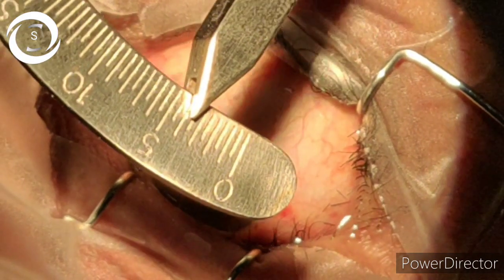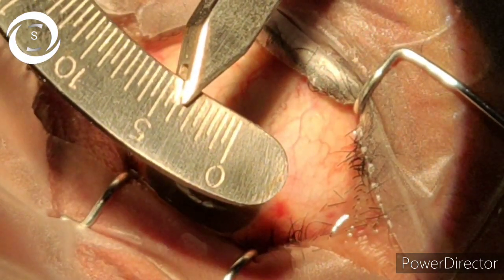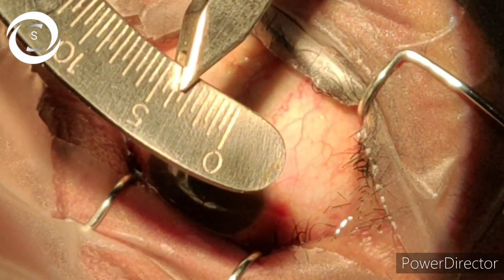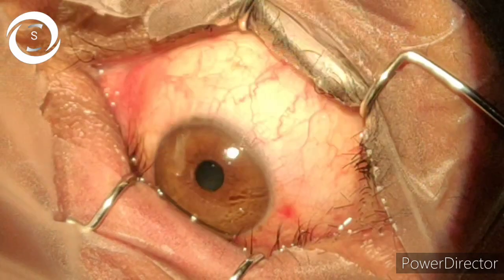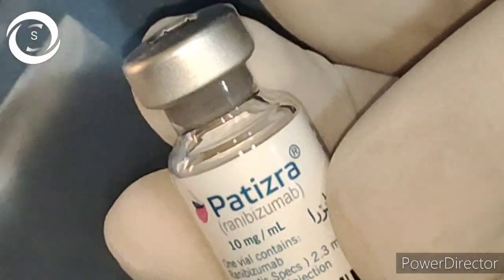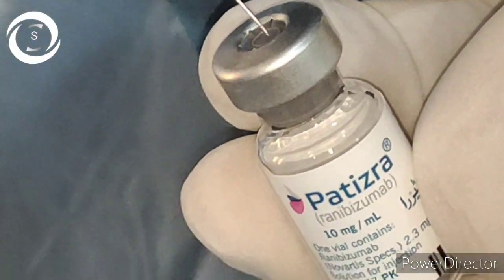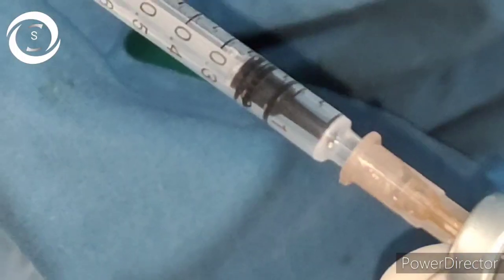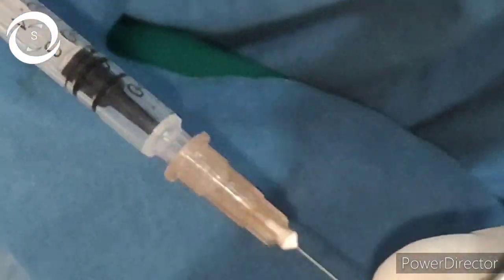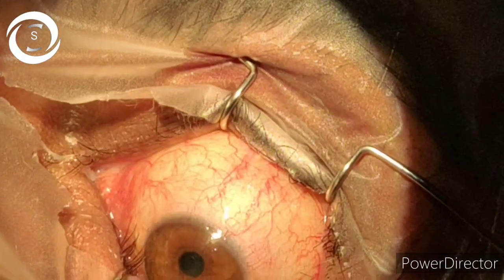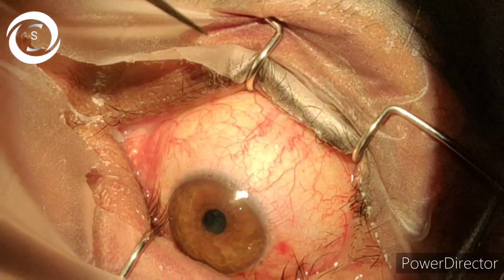Then with a large bore needle like 18 to 20 gauge, you draw the medicine into a 1 ml syringe and then change the needle to 27 to 30 gauge, because large bore needles cause greater vitreous reflux in comparison to small bore needles.